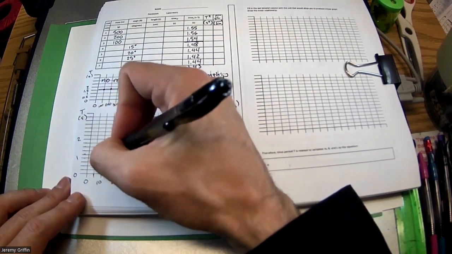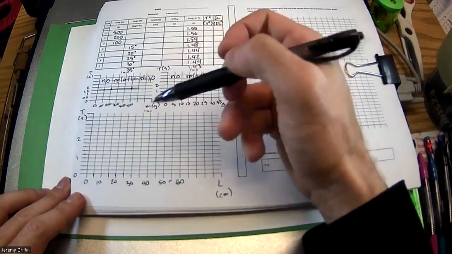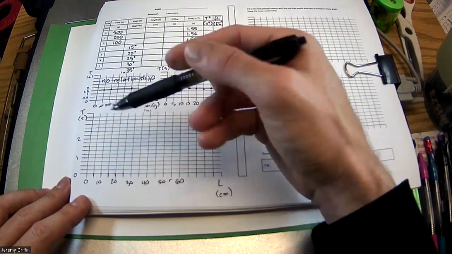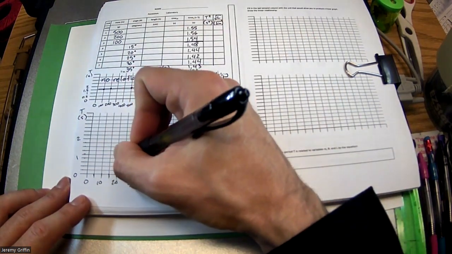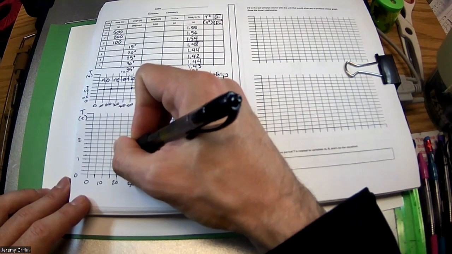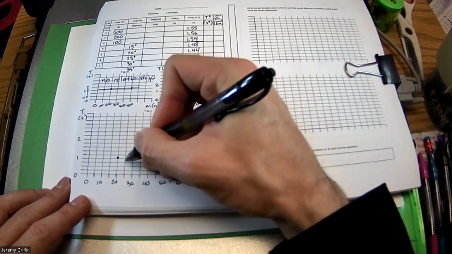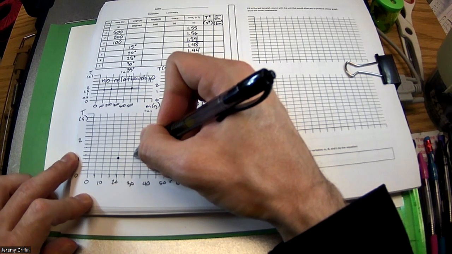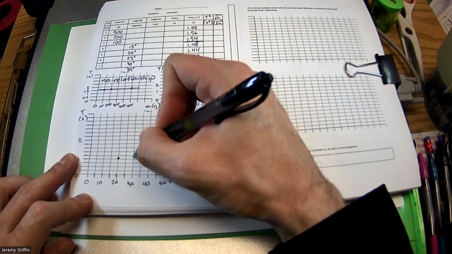All right, what was one of your XY coordinates? So your shortest length and the corresponding time period? It was 21 centimeters and then 1.05. All right. So that's right about there. Bam. And what's the next one? 29, 1.178. It's right about there.